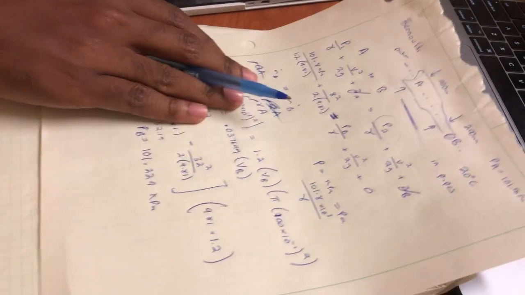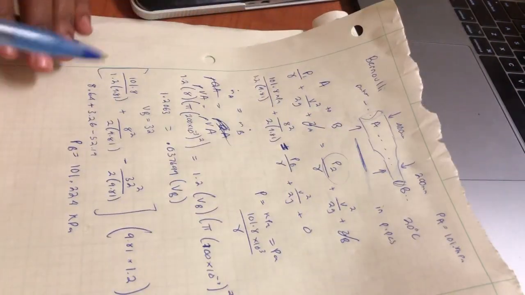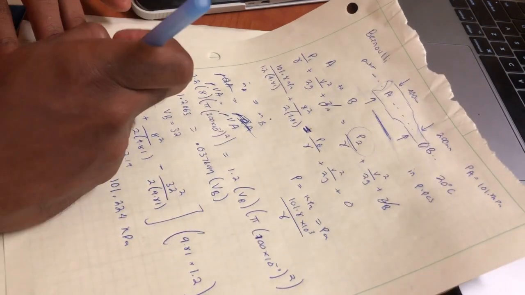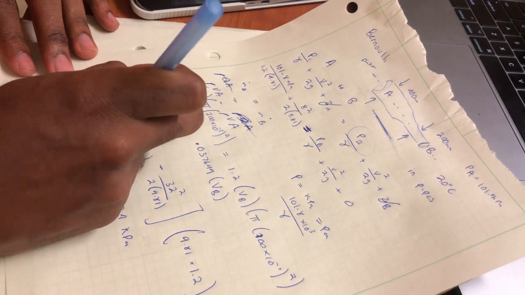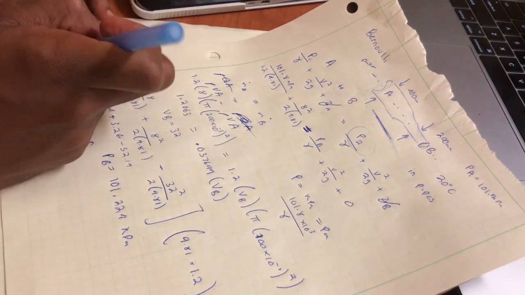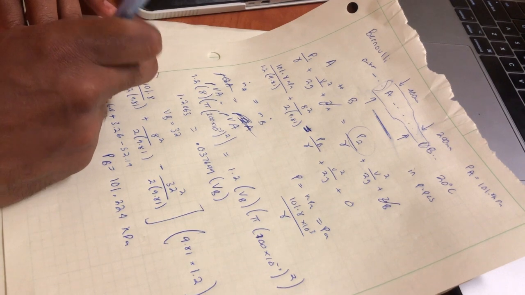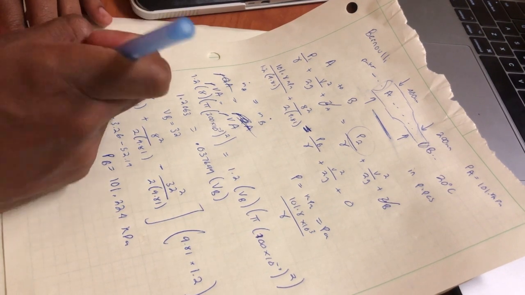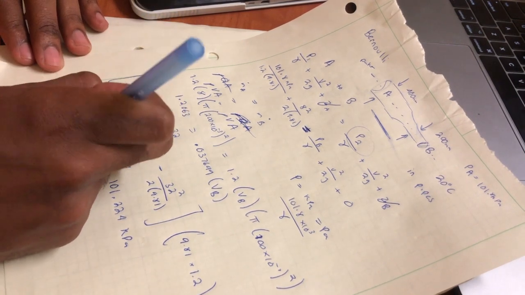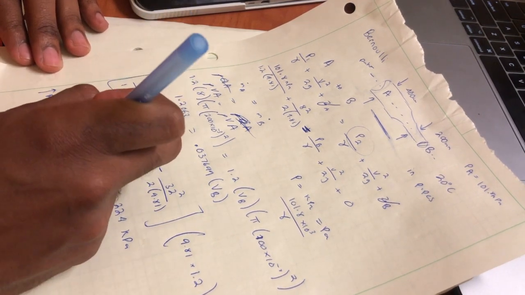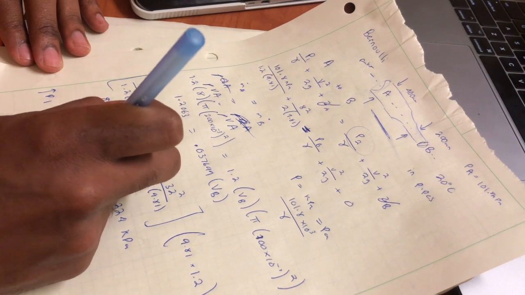So there's a couple more things I'd like to go over for this problem. When you have pipes like this and you're doing Bernoulli's equation, V1 is going to be lower than V2. And it's going to look more like this. Pressure 1 is going to be higher, velocity 1 is going to be lower, and equals pressure 2 is going to be lower, V2 higher.